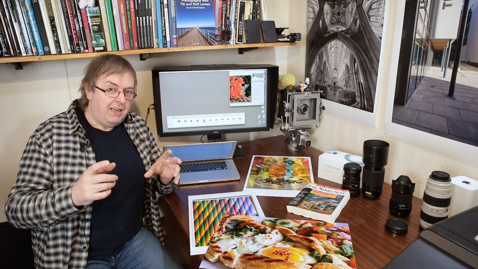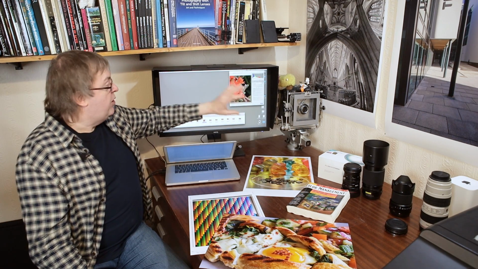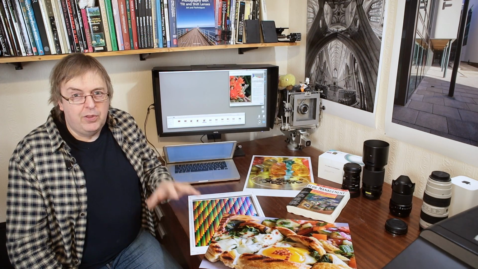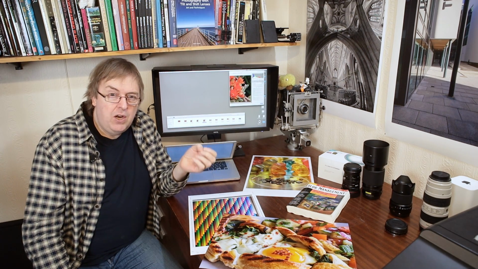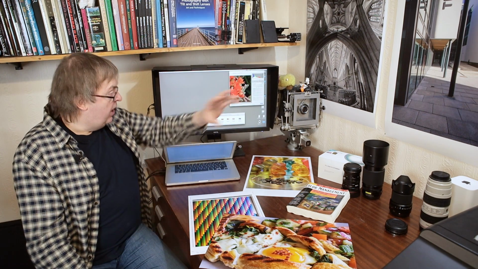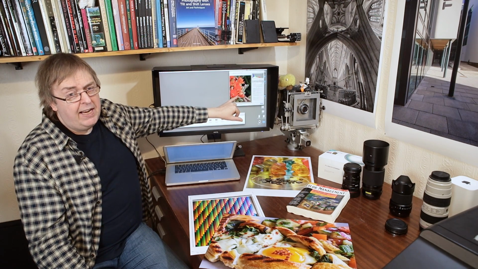I'm working at 16-bit. If you're doing anything like this, certainly if you're going to work in ProPhoto, work in a minimum of 16-bit. Now, at the moment, 32-bit and other more advanced workflows are not necessarily so easy to use. That may change, but whatever it is, for strong colours and things like this, don't work in 8-bit.